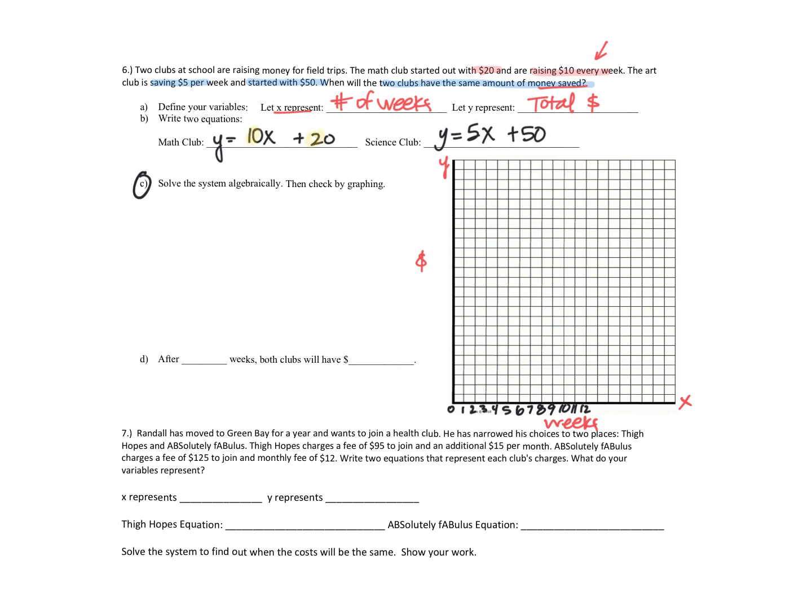I have 10s, I have 20, I have 5 and 50. So a number that goes into all of them is 5s. So I'm going to count by 5s each time. So 5, 10, 15, 20. Okay, so you guys can go ahead and label those.